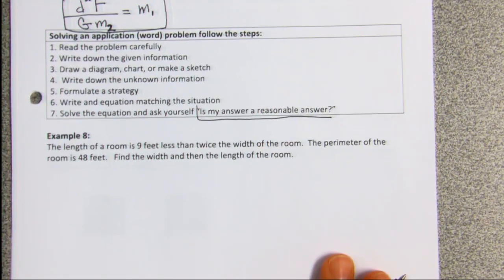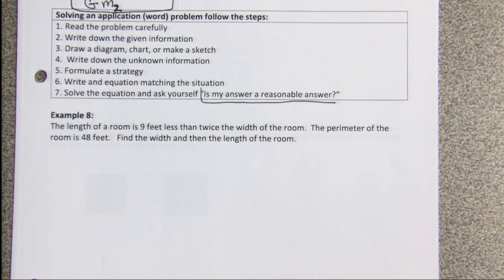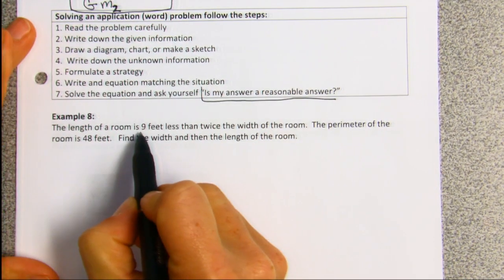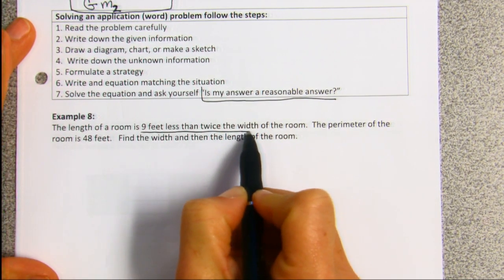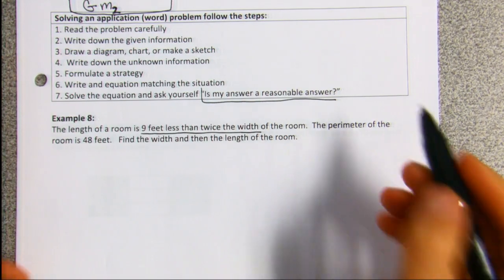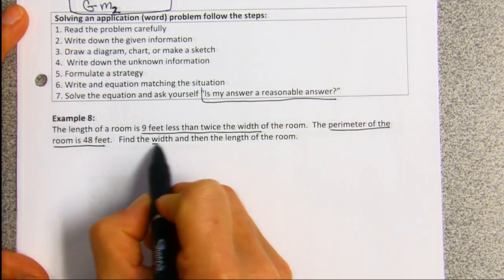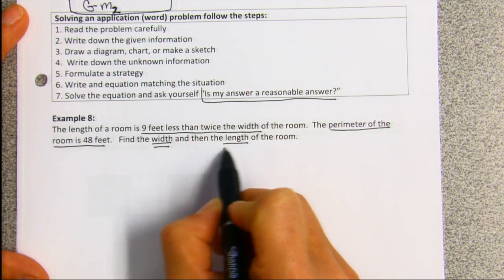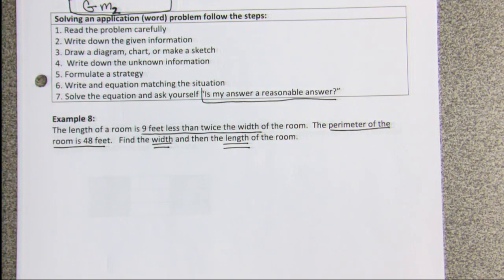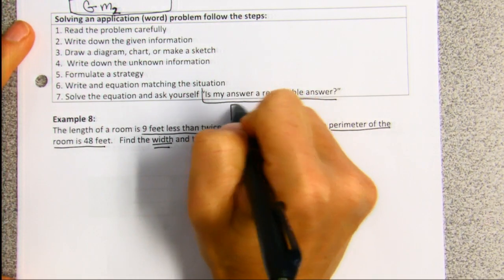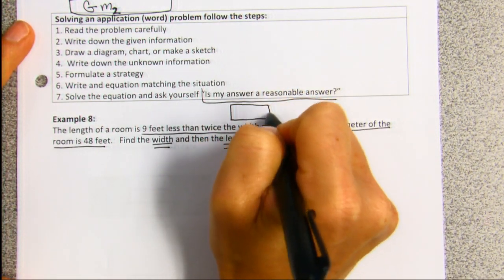So let's take a look at number 8. It says the length of a room is 9 feet less than twice the width of the room. The perimeter of the room is 48 feet. Find the width, then find the length of the room. So we know, again, we're talking about perimeter, and it sounds like it's a rectangle shape.